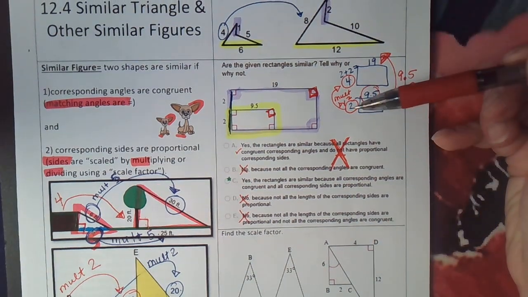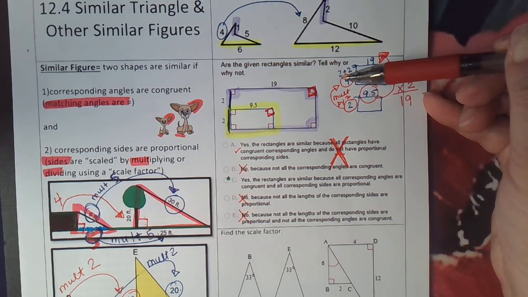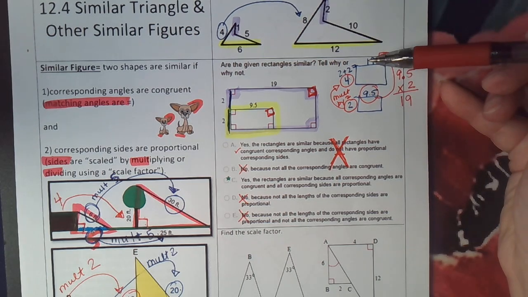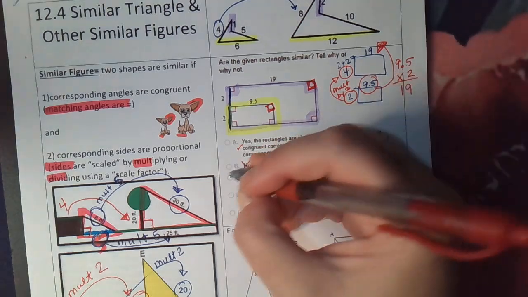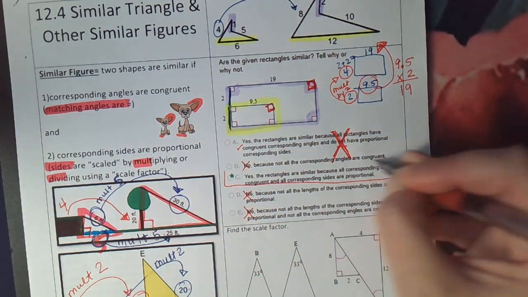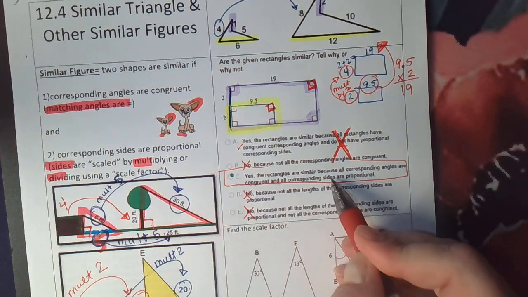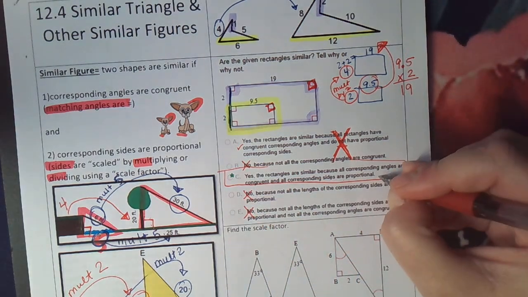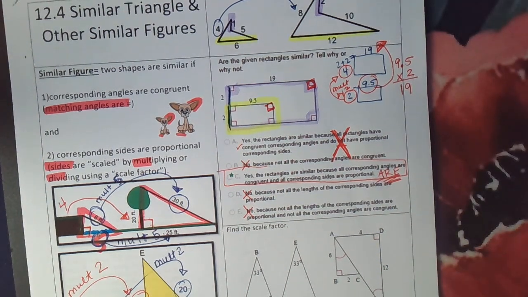That means to get from one to the other, you multiply by 2. 2 times 2 is 4. 9.5 times 2 is 19. So we need the answer choice C that says, yes, they're similar because the angles are congruent and the corresponding sides are proportional. Look for the answer that says that.